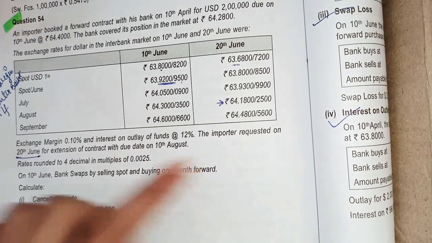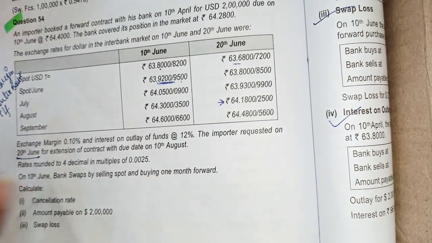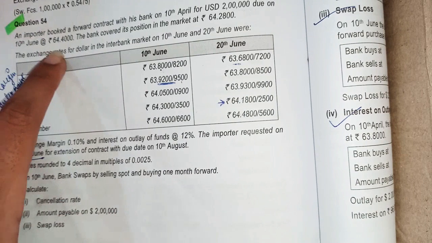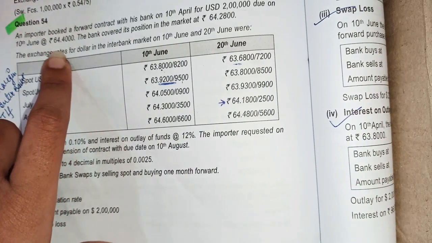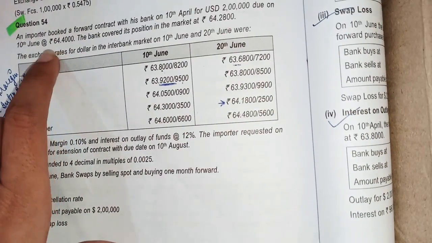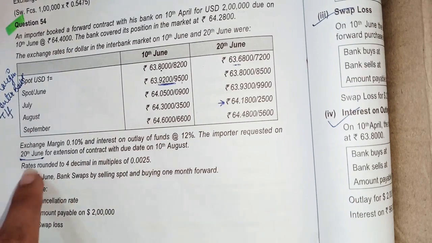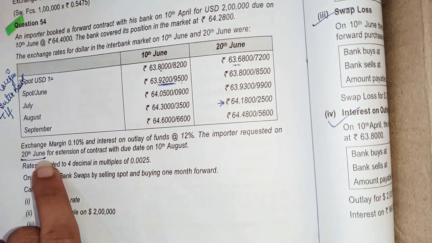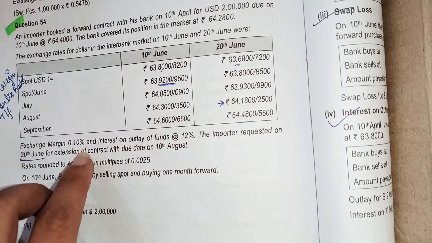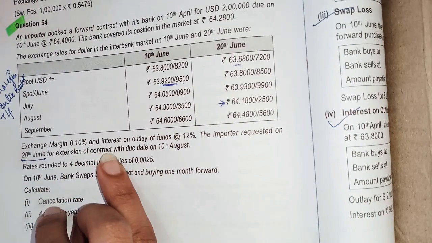The importer requested on 20th June. See, at first the importer booked a forward contract for 10th of June, but he came at 20th June. And on 20th June, he came and asked the bank for the extension of contract.